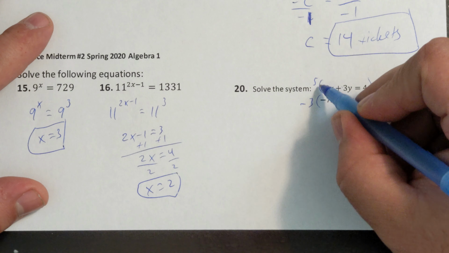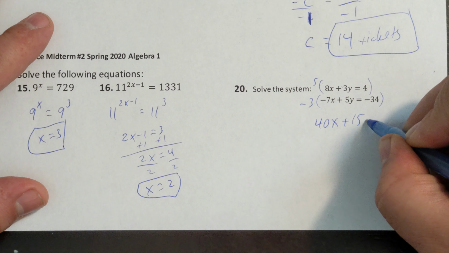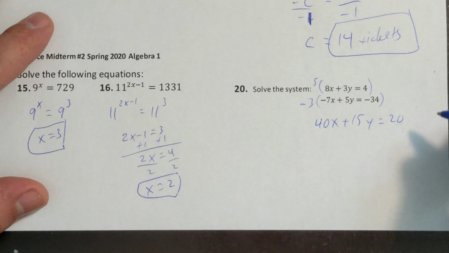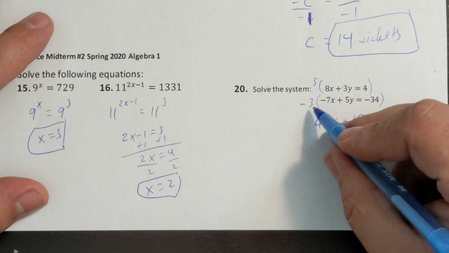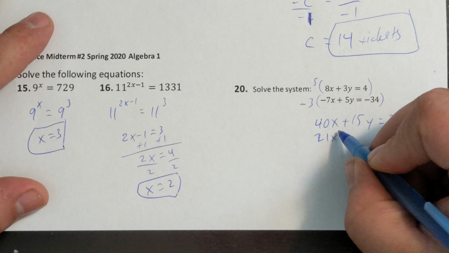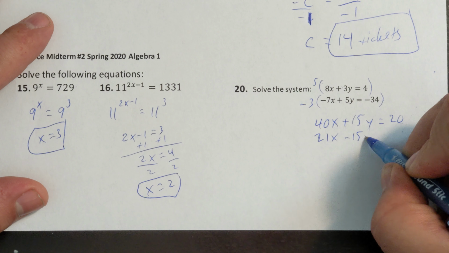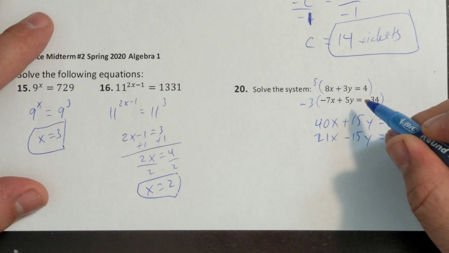The top line is now going to be 40x plus 15y equals 20. And then the second one is going to be negative 3 and negative 7 is positive 21x. Negative 3 and 5 is going to be negative 15y, which is what we wanted.